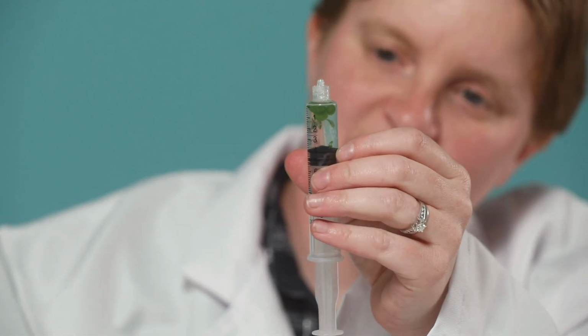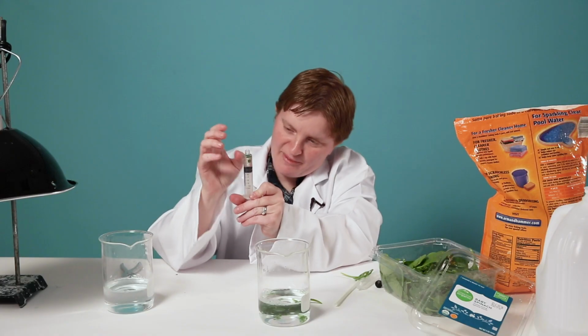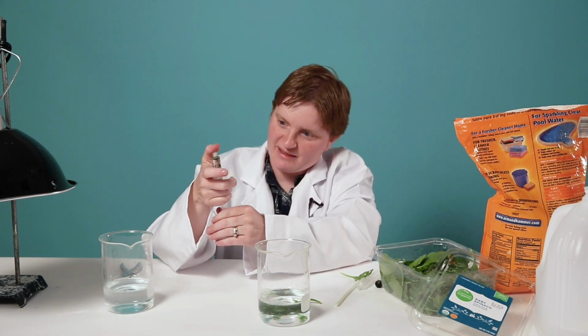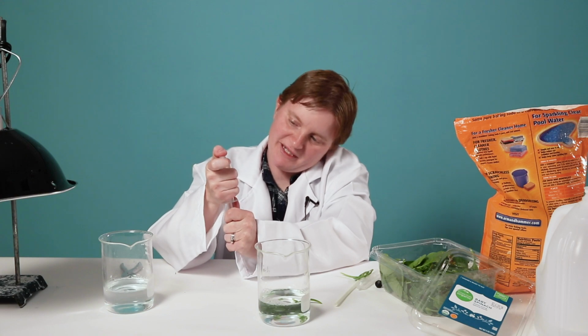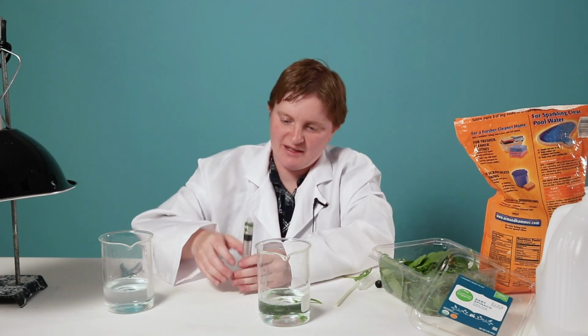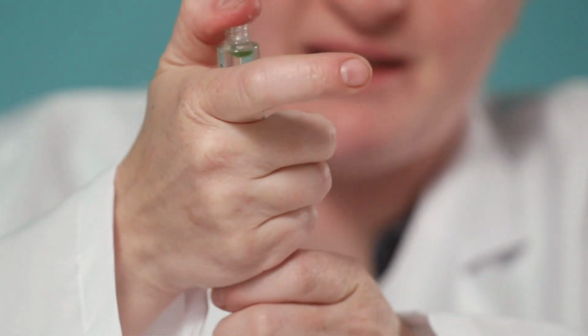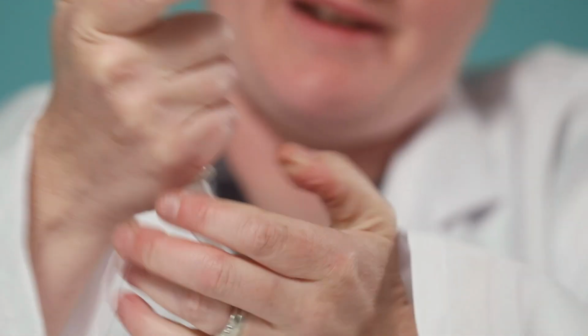See if I can get them to sink. This is the part that a lot of people struggle with, is getting the leaves to sink. My students struggle with this part, so it's okay if you have a struggle. Let's do it one more time to see if we can get that last little stubborn one. Done.